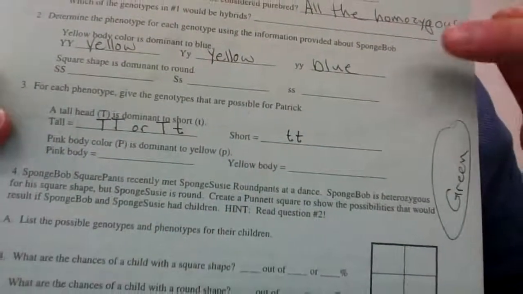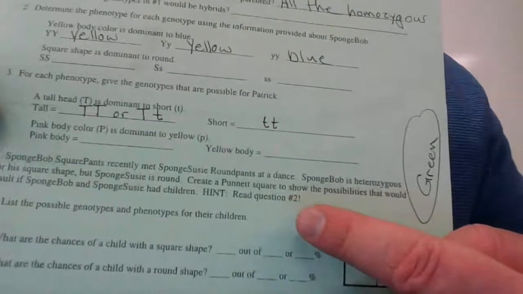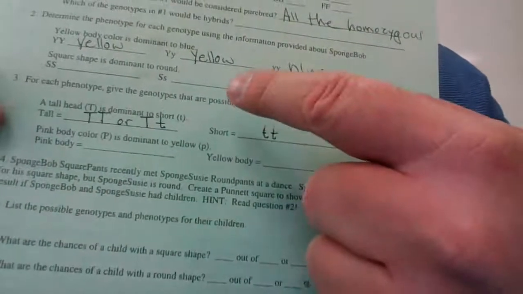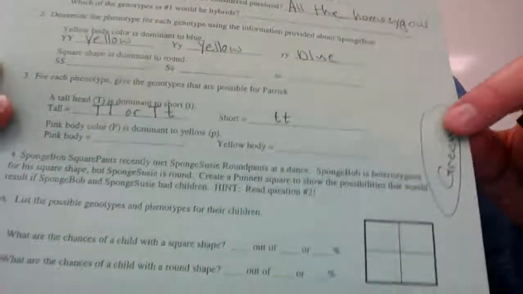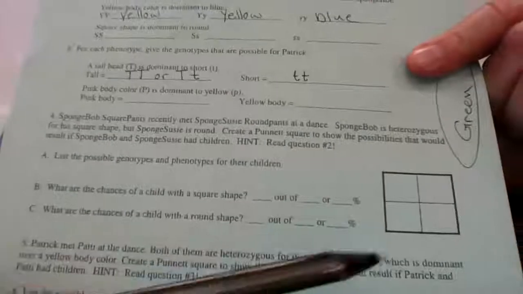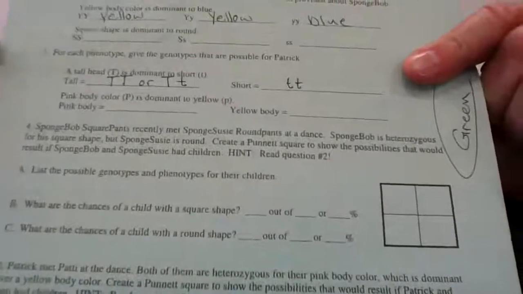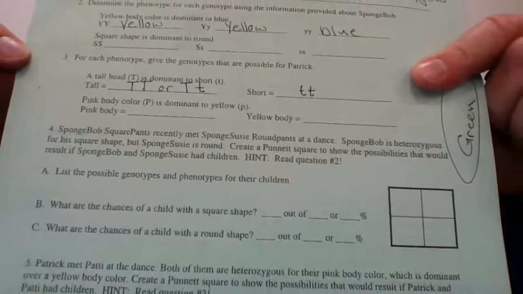If we look back up here, right? It tells us in this one, it says hint. Read question 2. It tells us the square shape is dominant to round. So round would be little s, little s. Okay? Create a Punnett square, one of these over here, to show the possibilities of having children.